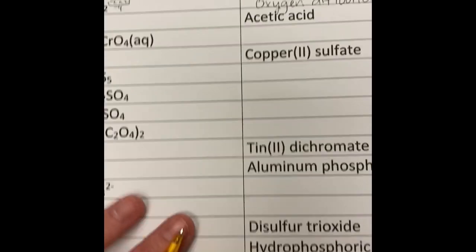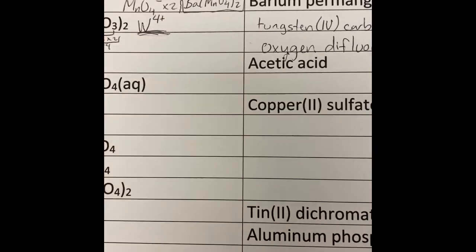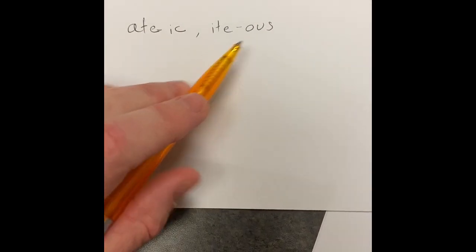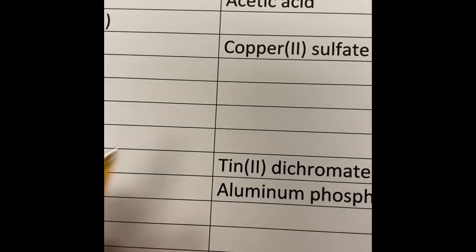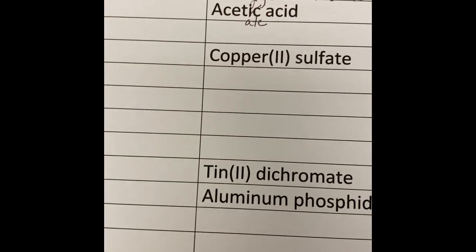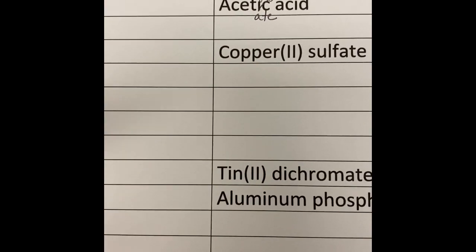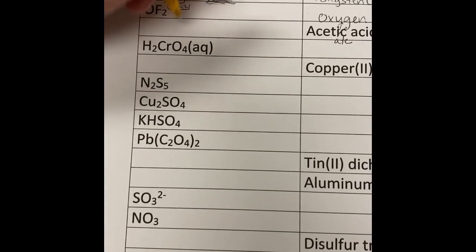So here in acetic acid, there's no hydro. So I'm going to be thinking about a polyatomic ion. Well, the phrase in class that we talked about is, if you ate the ick, you got the itis. So our ates become ick, and our ites become ous. So going back over here, it says acetic acid. If it's acetic acid, that means it was originally acetate. So it's a polyatomic ion, acetate, made to be an acid. As soon as we see acid, we think H+.